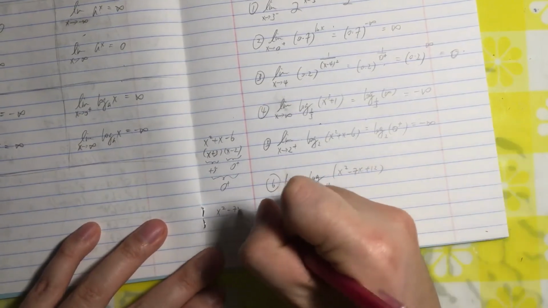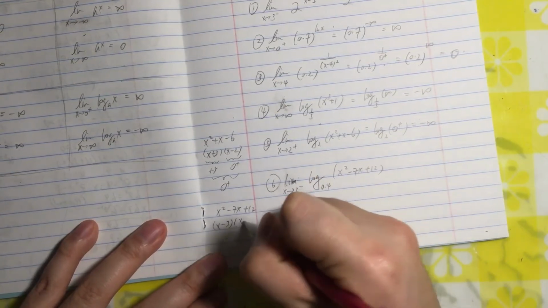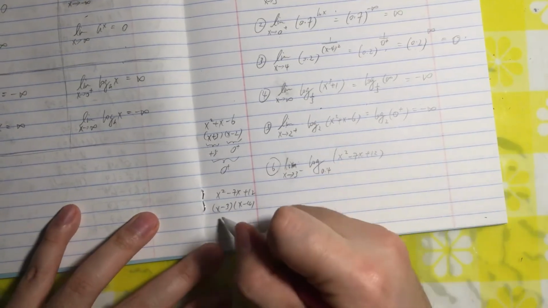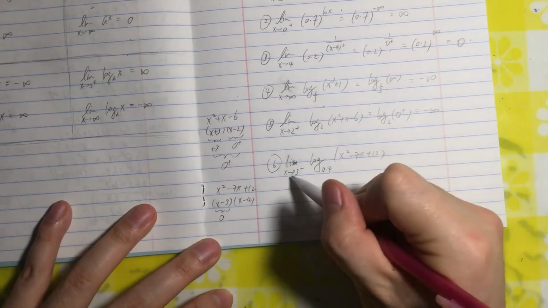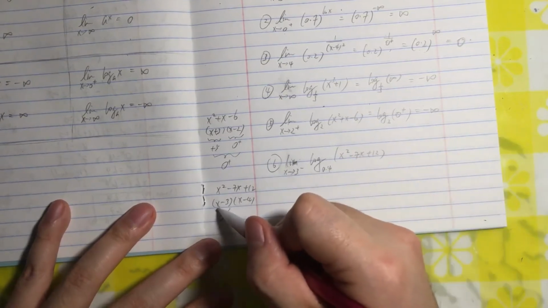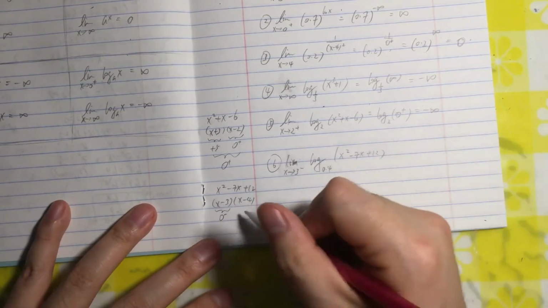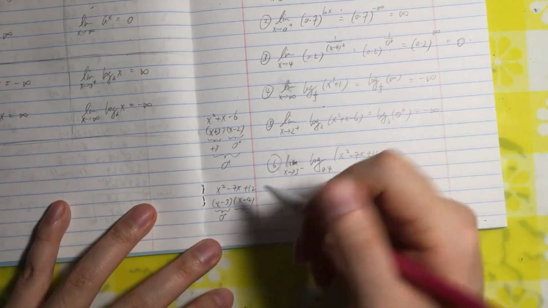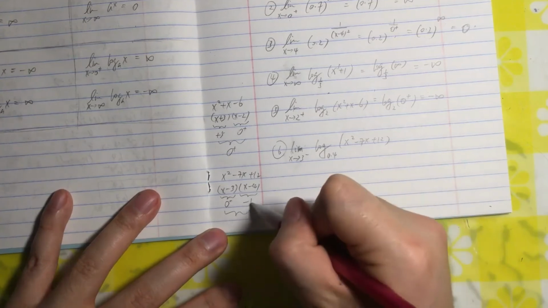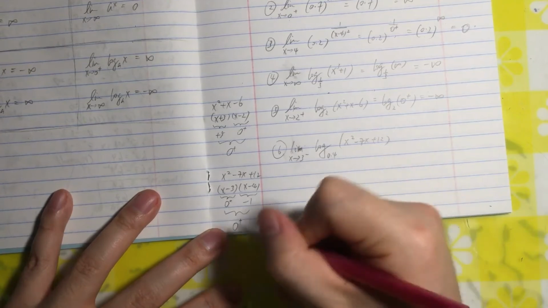x squared minus 7x plus 12 can be factored as x minus 3 times x minus 4. If I plug in 3, 3 minus 3 is 0. This limit is from the left side. That means a little less than 3. A number less than 3 minus 3 is negative. So it's 0 from the left side. If I plug in 3 here, 3 minus 4 is negative 1. If I multiply, 0 times negative 1 is 0. Double negative is positive. So this is 0 from the right side.